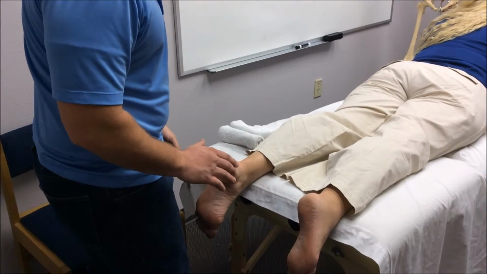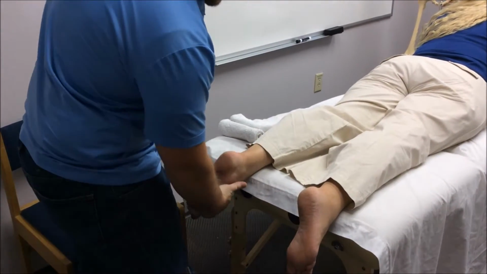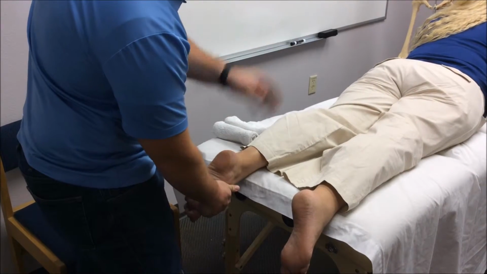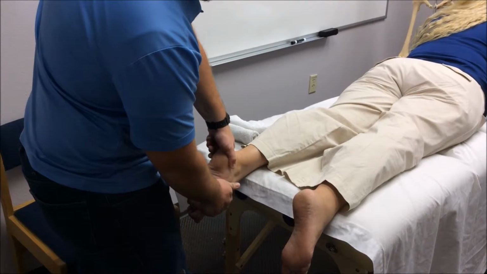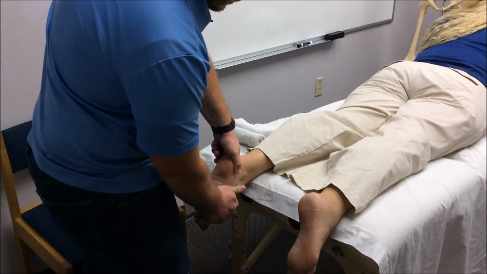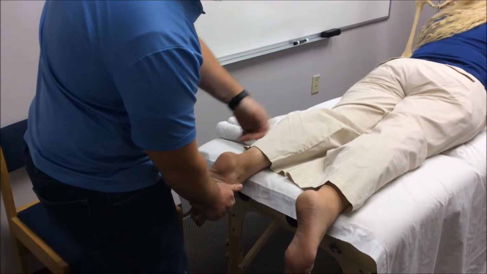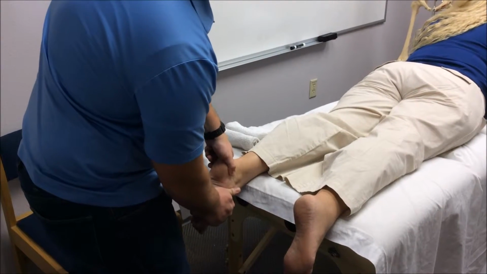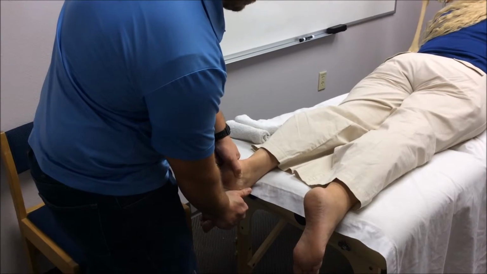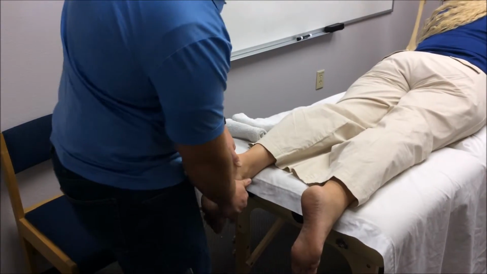You're going to take your right hand and bring it up along the forefoot, left hand up along the calcaneus, and you're going to have your patient try to plantar flex their foot. So go ahead and hold, don't let me move you, keep holding, good job.